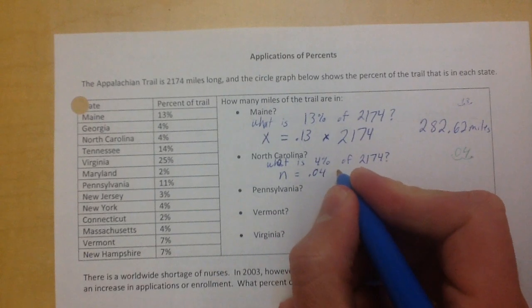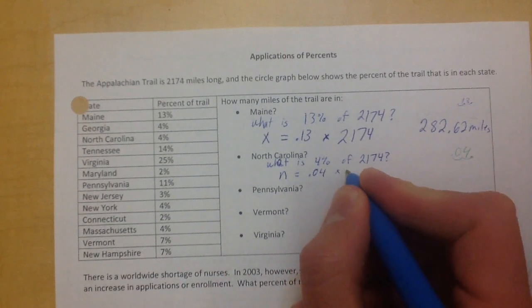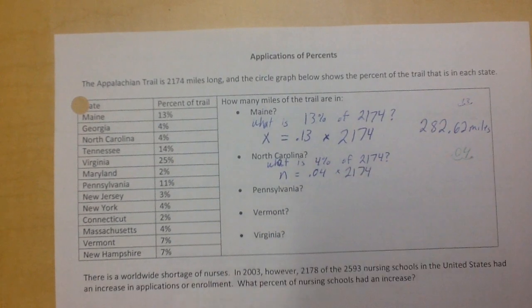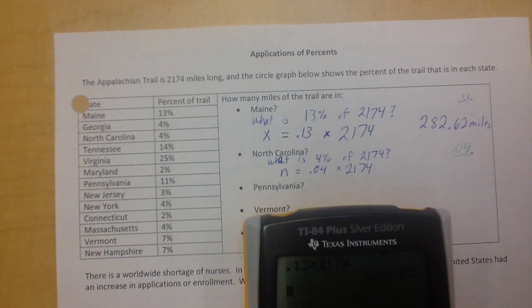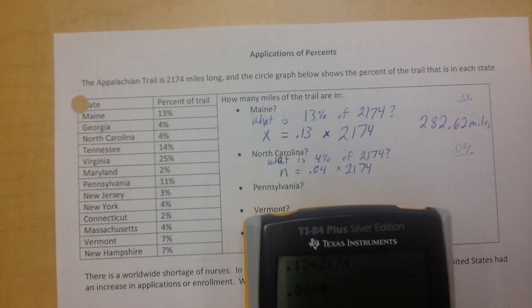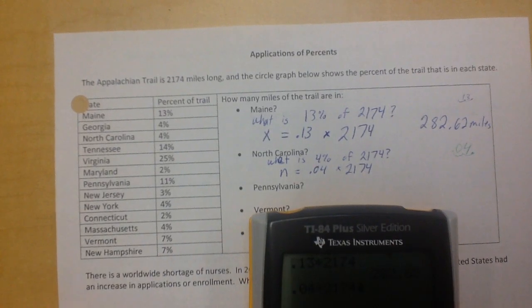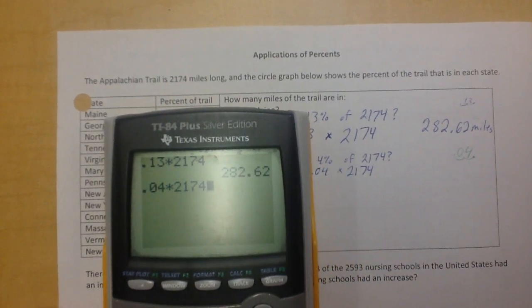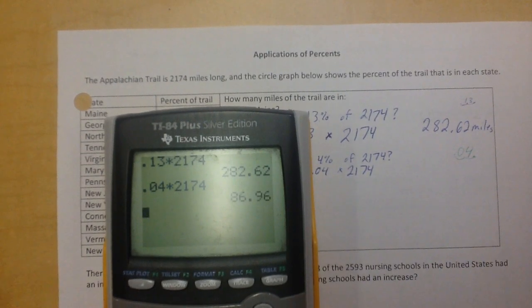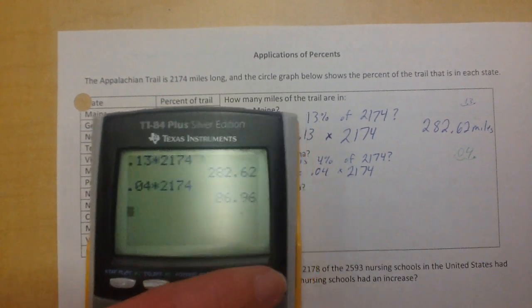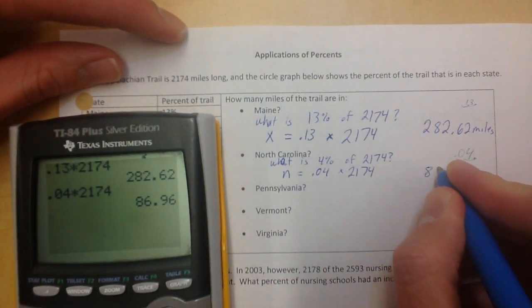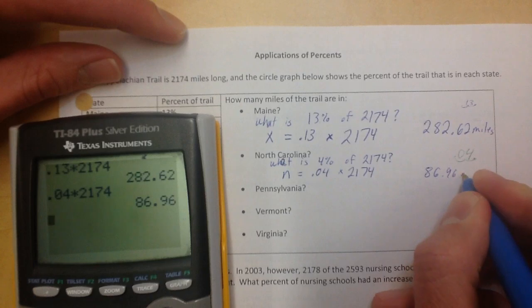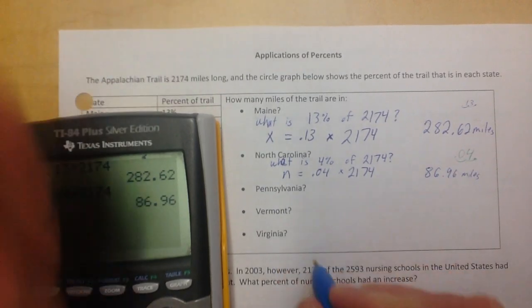And of means times, and 2174, and then we'll multiply. So 0.04 times 2174, and when I hit enter, you'll be able to know how many miles of the Appalachian Trail are in North Carolina, and it's 86.96. So 86.96 miles. Okay, the rest are up to you.